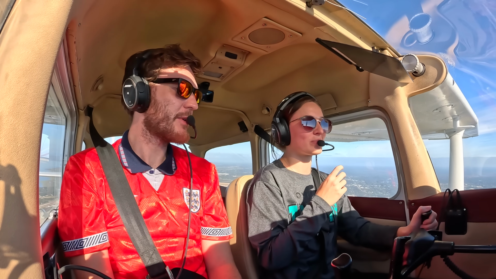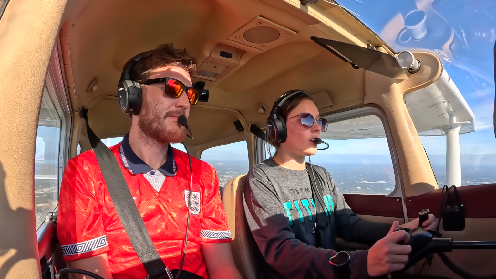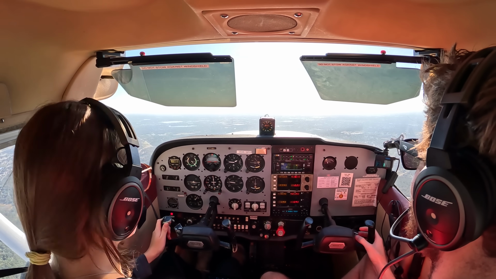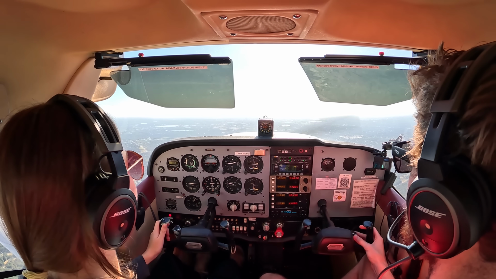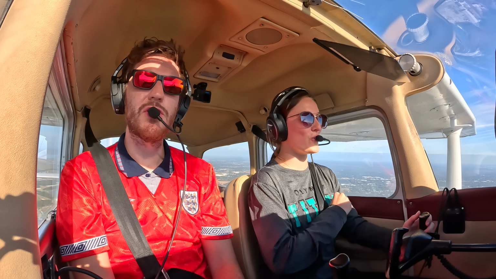Say it, go for it, don't think about it. Give it a go. If you mess up, you mess up, it is what it is. Orlando Executive Tower, 734 Mike Golf, 10 miles northwest, information Bravo, full stop landing. 734 Mike Golf, Orlando Executive Tower, enter left base, west side of downtown, runway 7. Left base, west side of downtown, runway 7, 734 Mike Golf. Excellent job, well done.